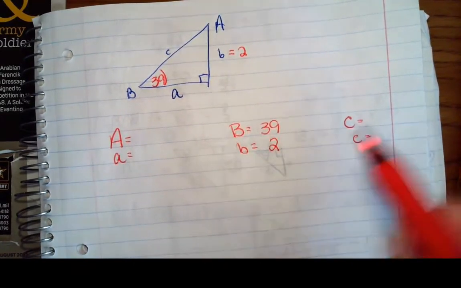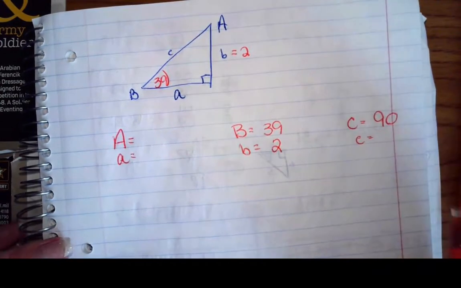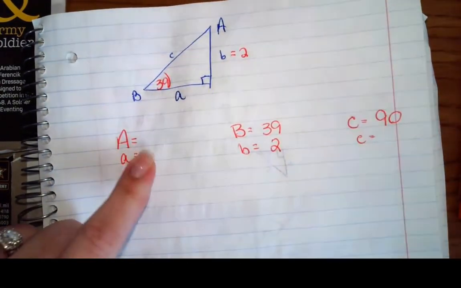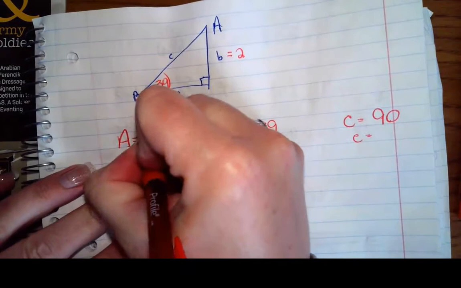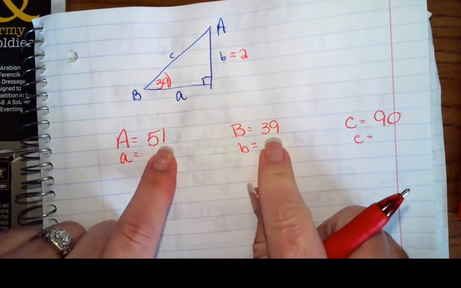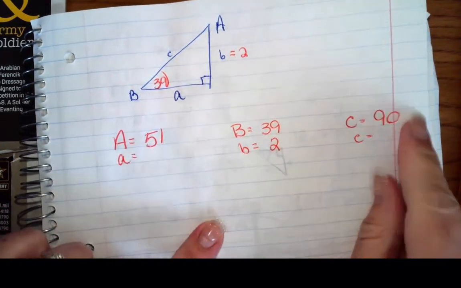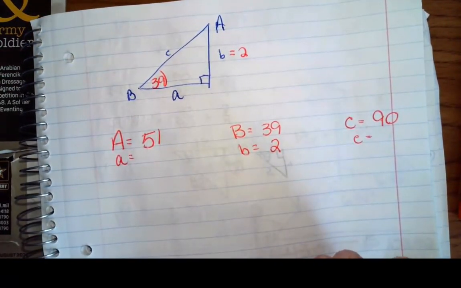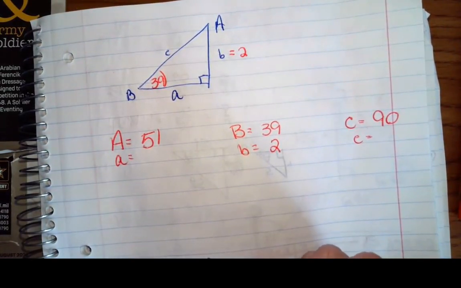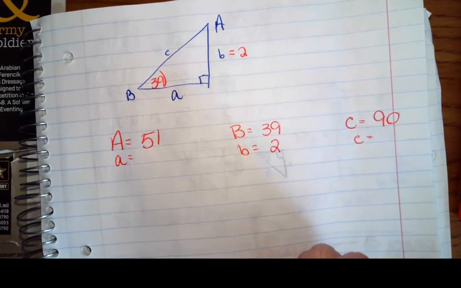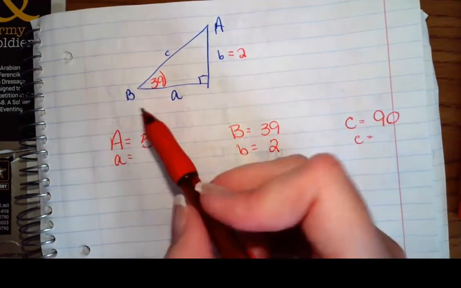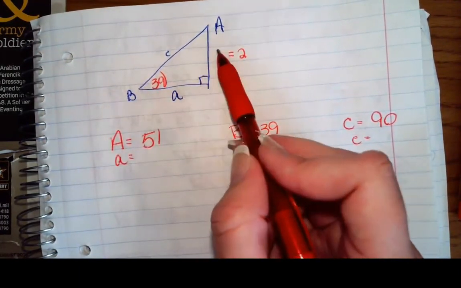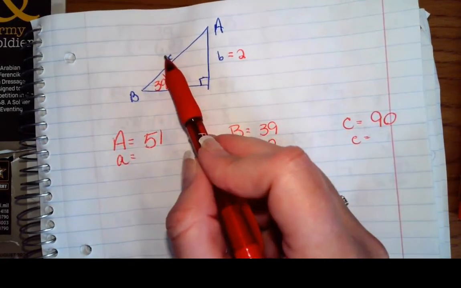So first of all, C is 90. Okay, that's given. And I know that A must be 51 because 51 and 39 makes 90. And 90 plus 90 is 180, which is all of the angles in your triangle. So now what do I need to know? Well, I can use trig functions to find out a remaining side and then either go to Pythagorean Theorem or use trig ratios to find the other side. So what do I know? I know that the sine of 39 is 2 over c.